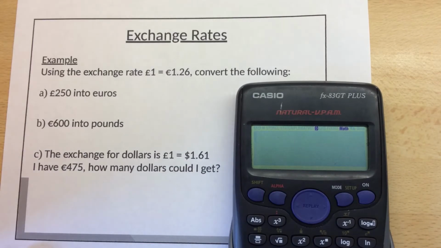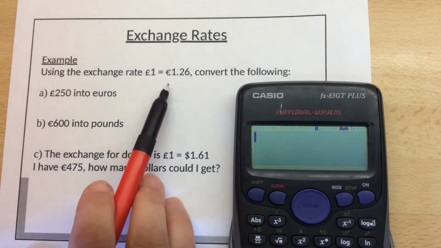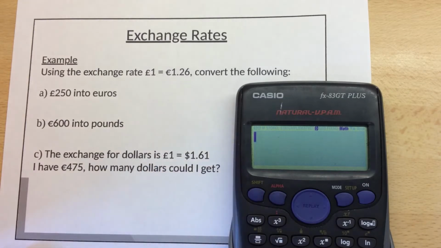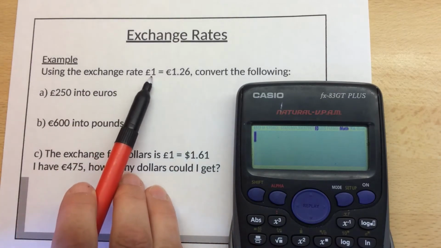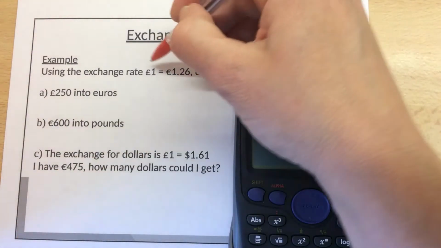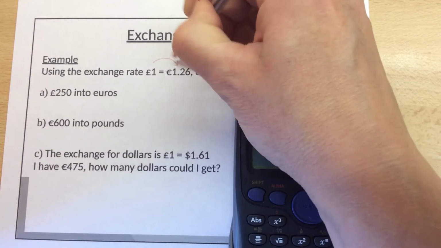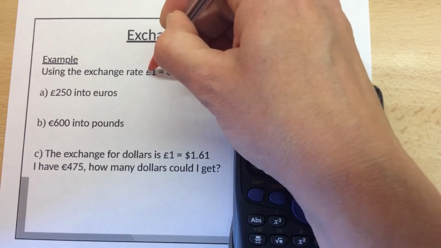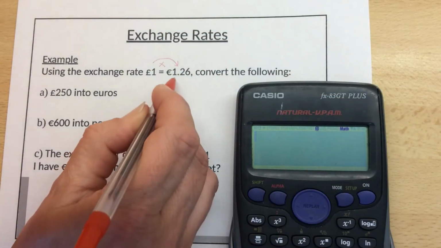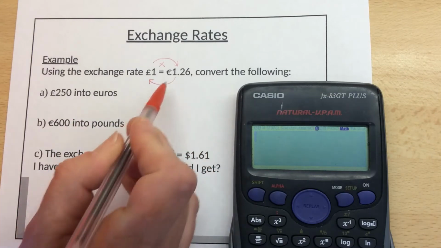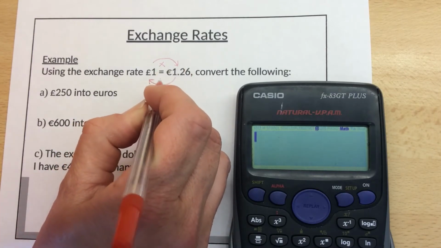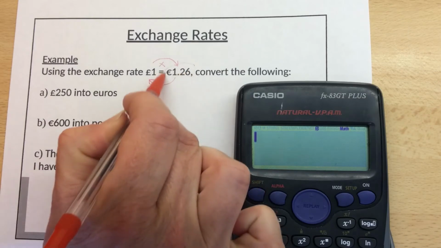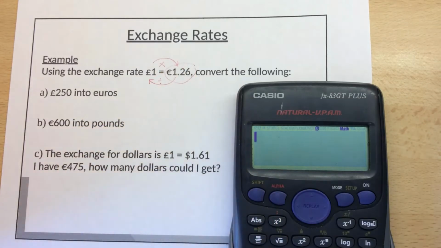So using the exchange rate then, £1 equals €1.26. Convert the following, £250 into euros. So as we're going from £1 to €1.26, you're multiplying to get from pounds to euros, and you're dividing by the magic number 1.26 to get back to pounds. Okay, so this is the number you're going to be multiplying and dividing by.